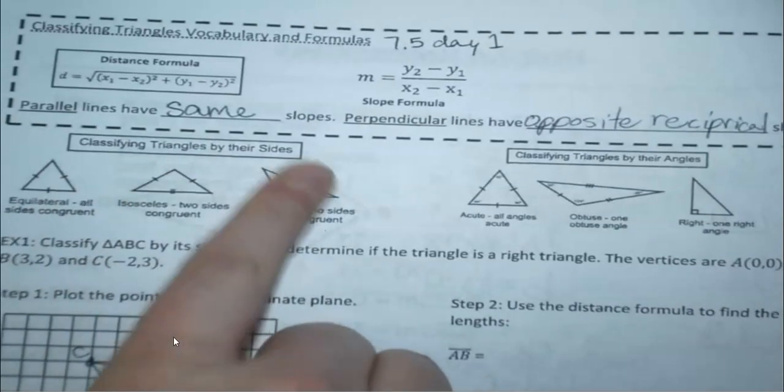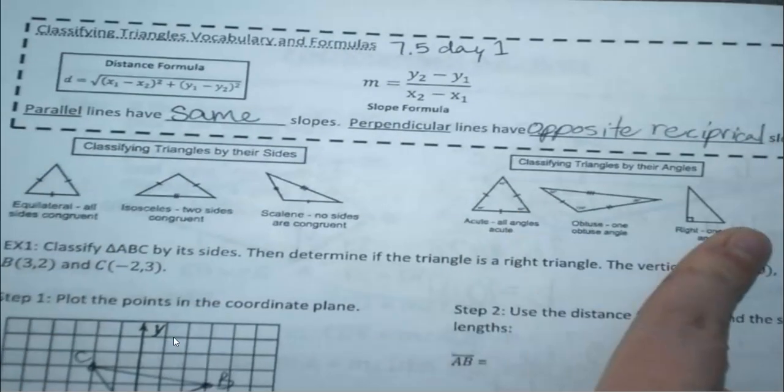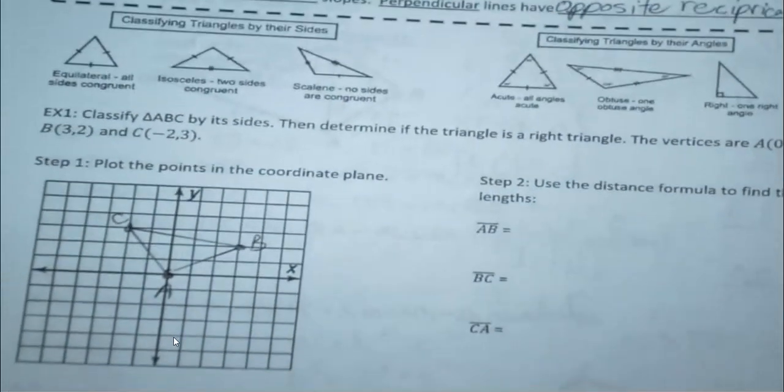And then when you classify triangles, you're going to classify them by their sides. So here's the words we're going to use for that. You're also going to classify it by the angle. So there's the words for that.